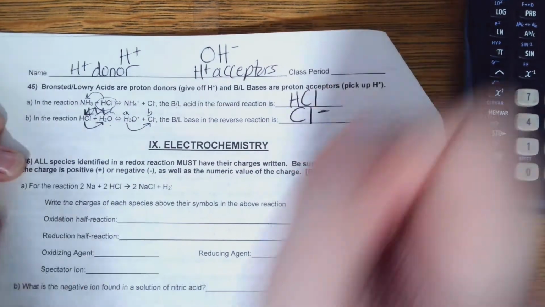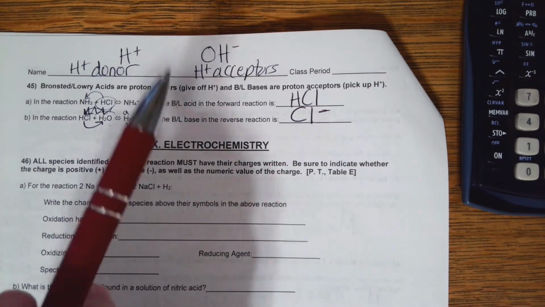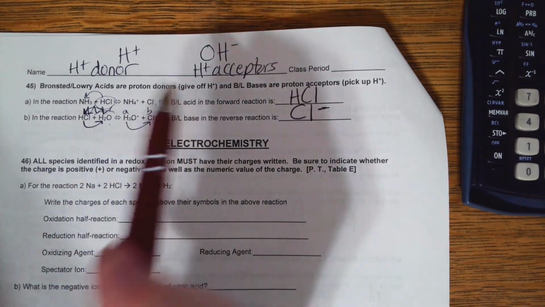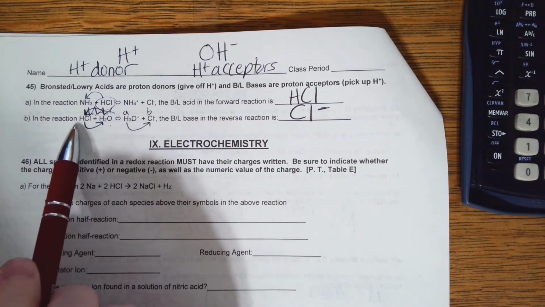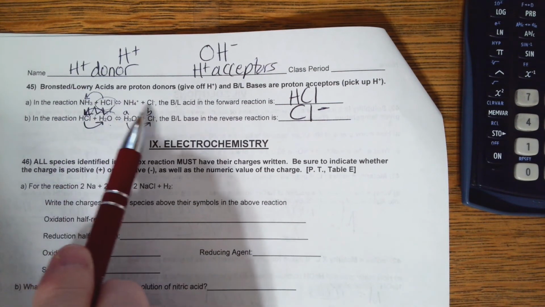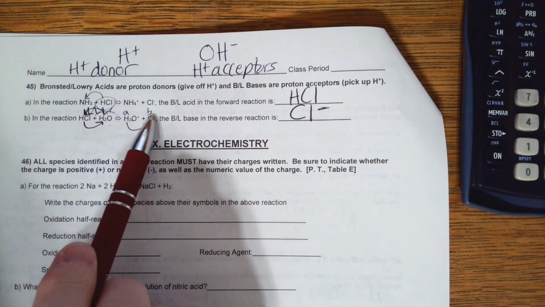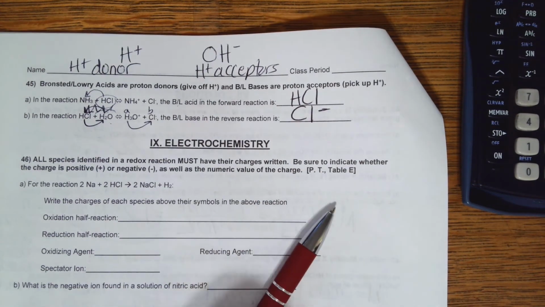So Cl negative, it's got to be something on the reverse side. This is called the conjugate acid and the conjugate base. If this is the acid and it gave up an H on this side, it's the conjugate base. So that's another way to look at it. But that is the end of section 8.